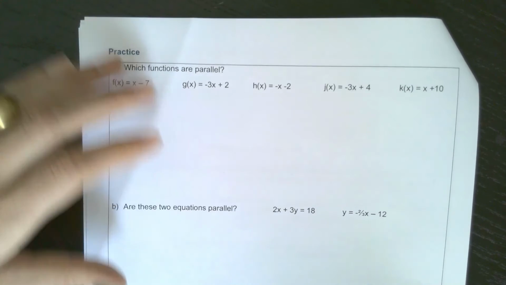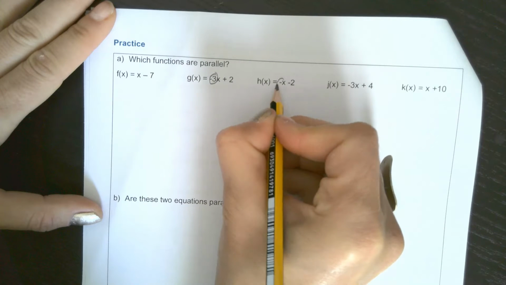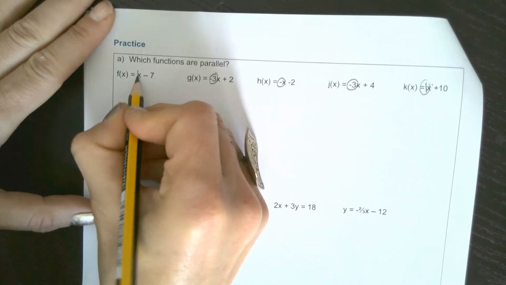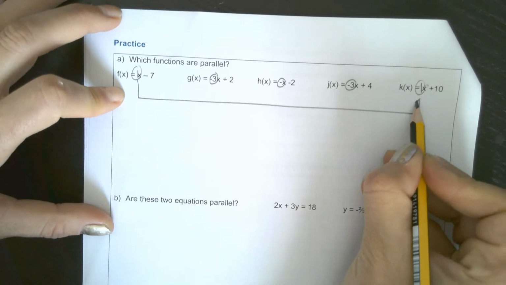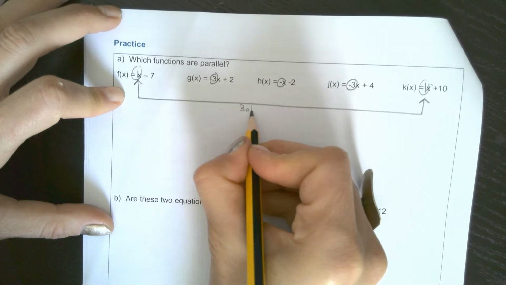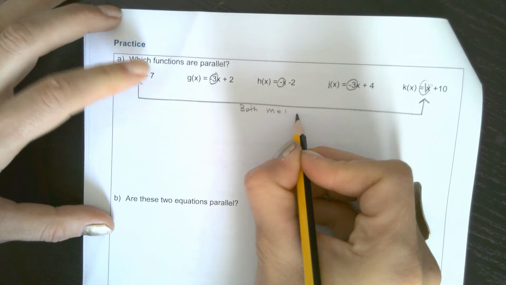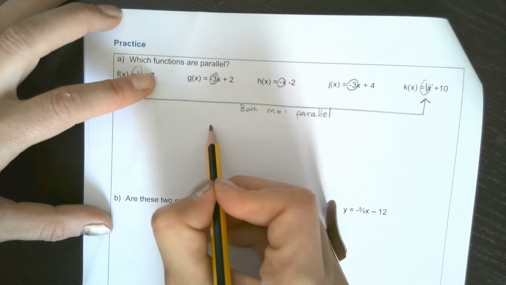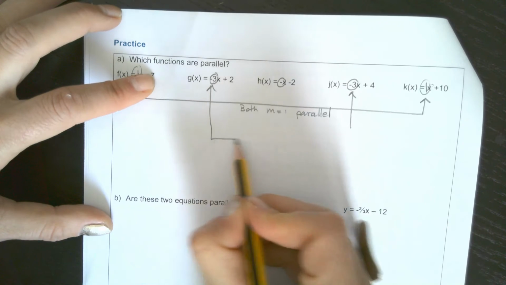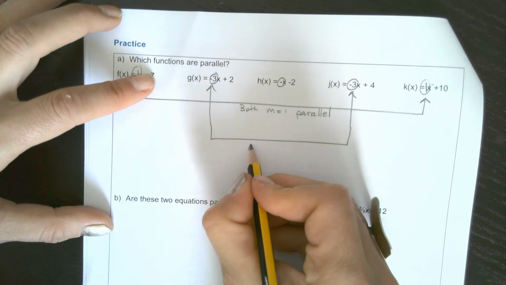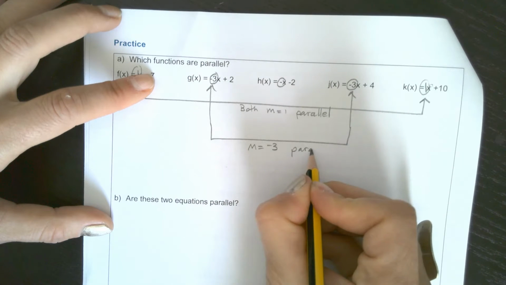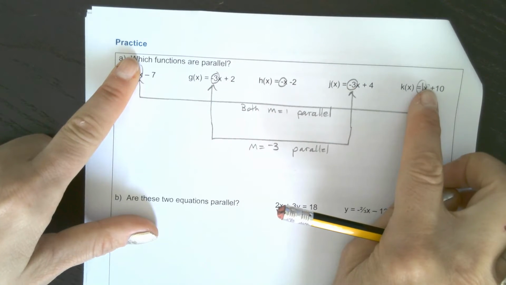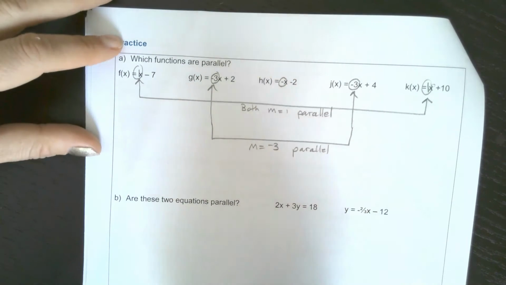Which functions are parallel? So first I'm going to look at all my slopes. Oh, there's nothing in front of the x, so there's a 1. There's a 1 here. So look, these ones are both 1. Both the slope is equal to 1, so they're parallel. That's negative 3. That's negative 3. So these two functions, because both the slopes are negative 3, are parallel. So these are parallel, and then these ones are parallel. Okay, this one, he doesn't have a friend. He's by himself doing his own thing.